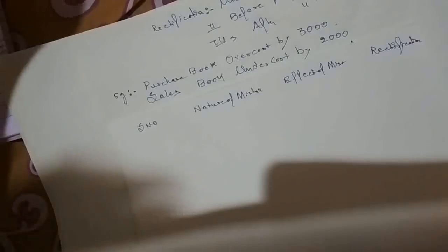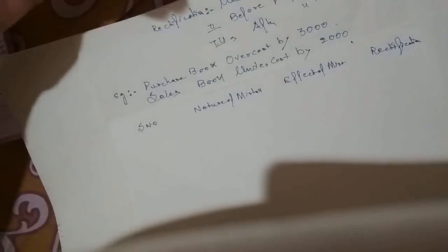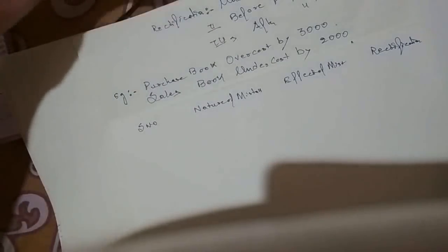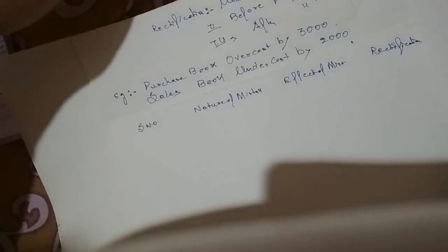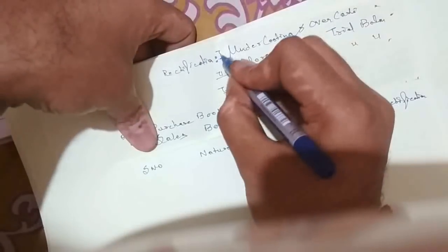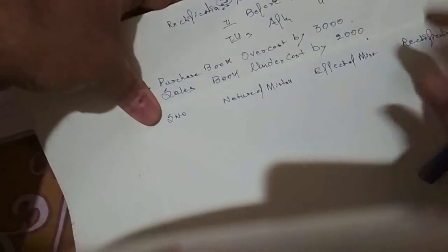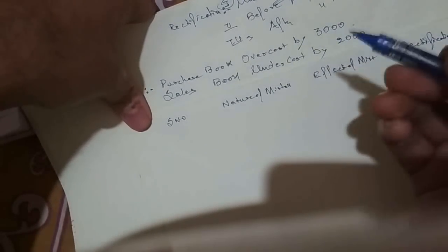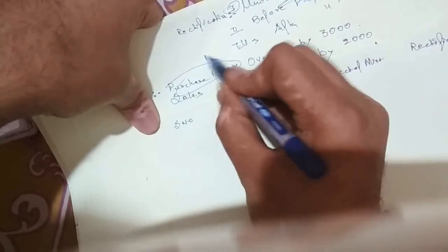So we will see how the rectification is done, what formats we need to follow. We are studying the first one, that is undercosting and overcosting. So let's say the purchase book is overcast by 3,000 rupees. What does it mean? As we have learned, the purchase book is nothing but a debit balance.